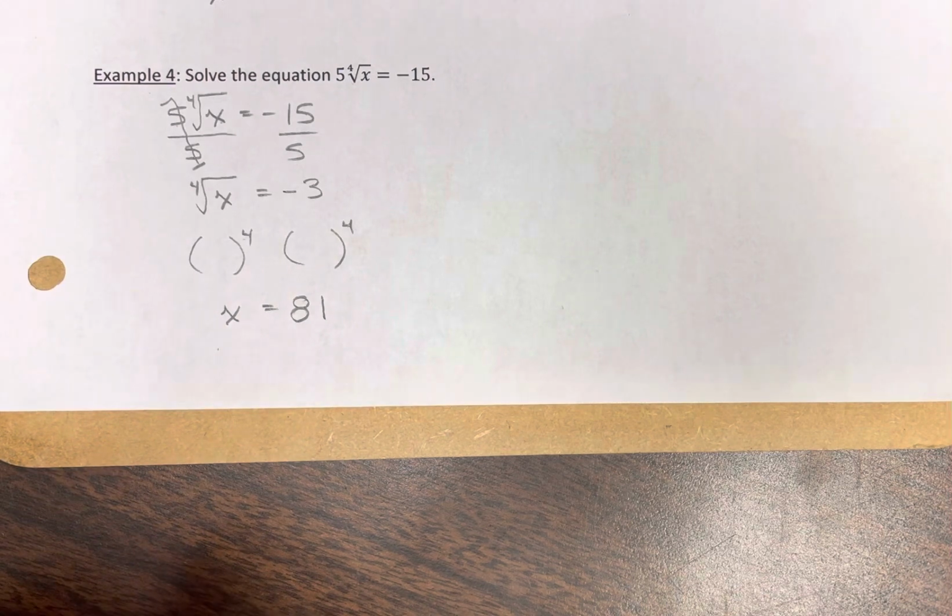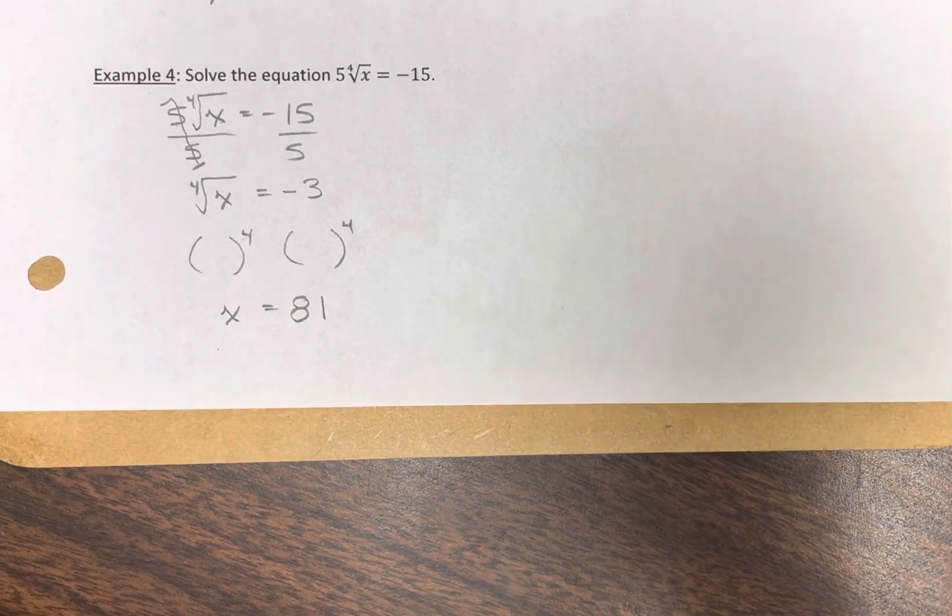So there you have it. How do you solve power and root equations? You do them by using the inverse. If it's a power equation, use the root. If it's a root equation, use the power.